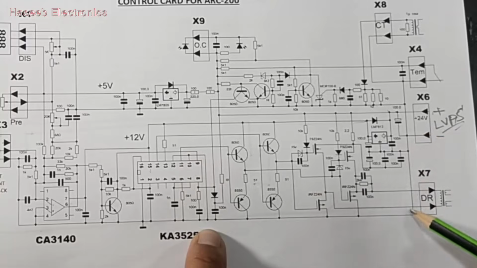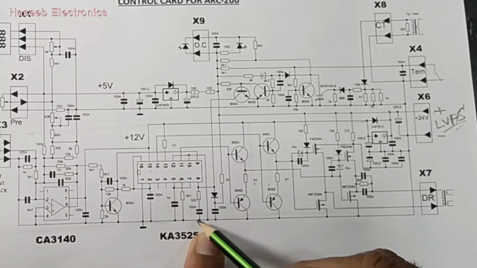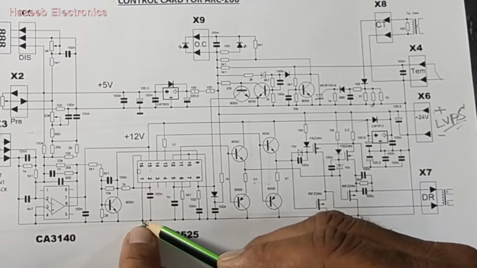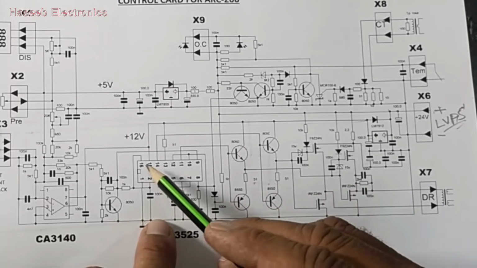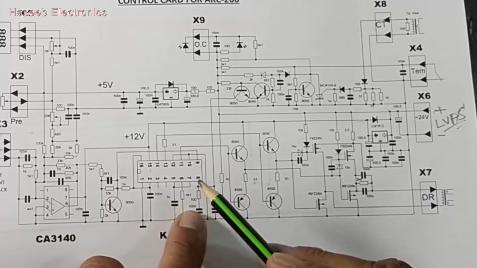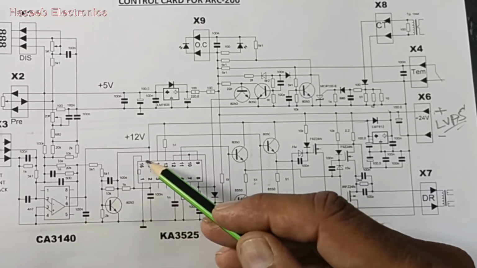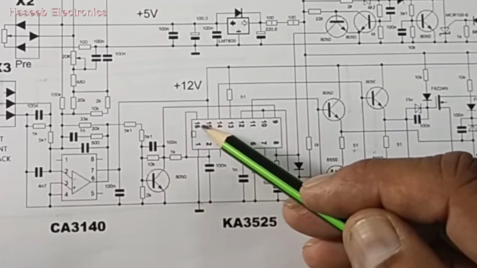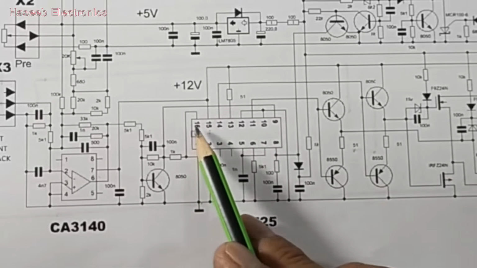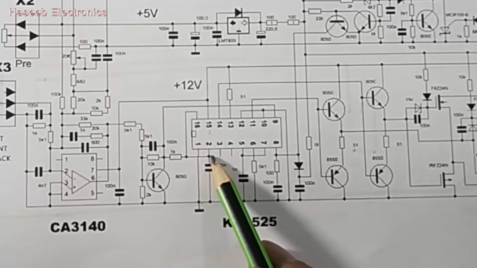Ground is coming here, this lower line, the bottom line, that is the ground line. Pin number 1 is connected to ground. And when we apply positive voltage and ground, this IC provides a 5.1 volt or 5 volt reference voltage. So 5 volt will come out from pin number 16, and it is connected to pin number 2.